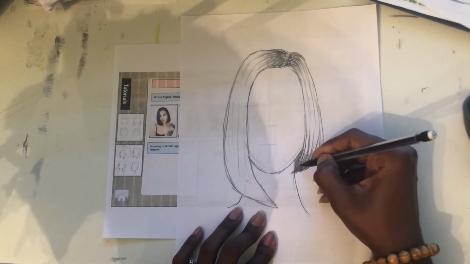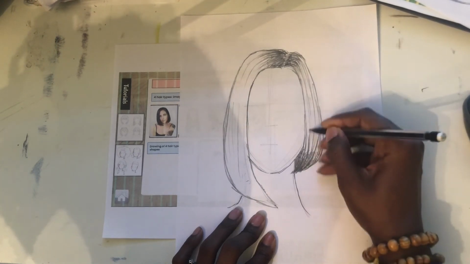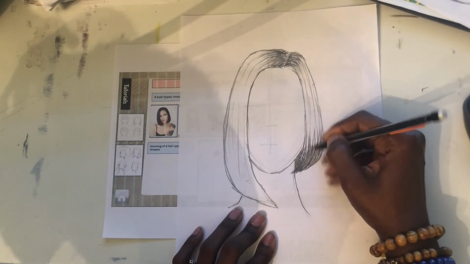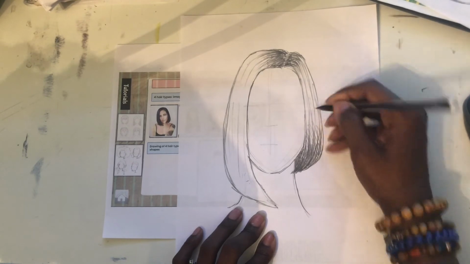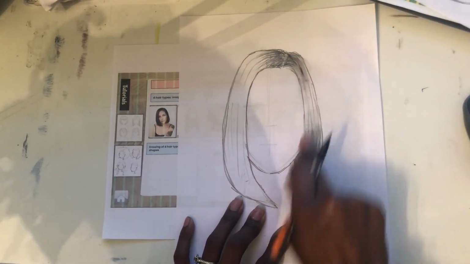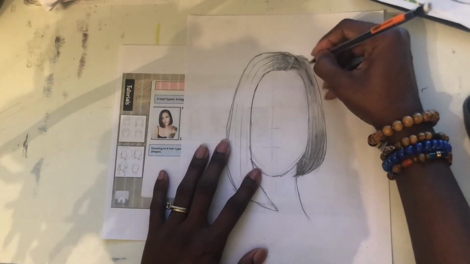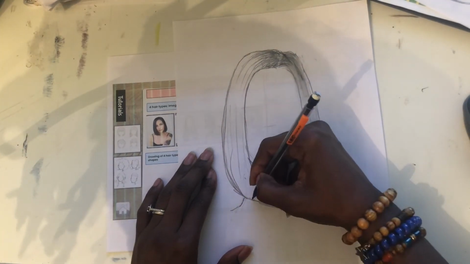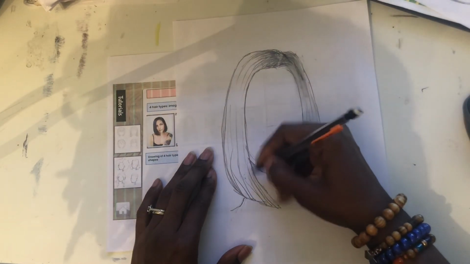And you notice I'm helping my shading by cross-hatching the bottom and shading in the bottom. You can also smudge it if you want to. You will be only doing this with pencil. So you have lines coming from the bottom and lines coming from the top.